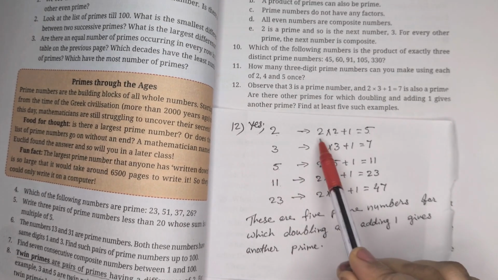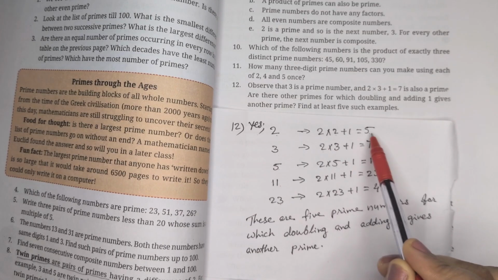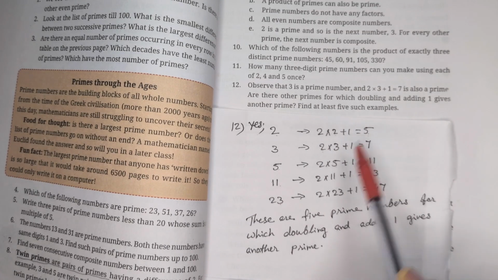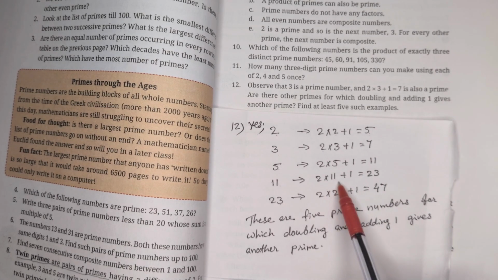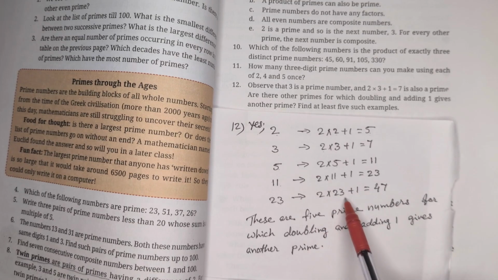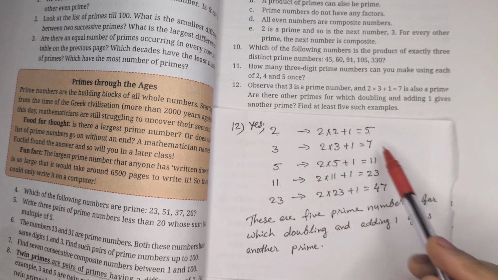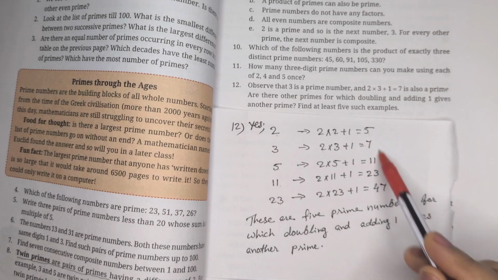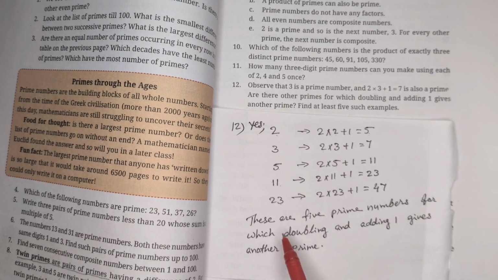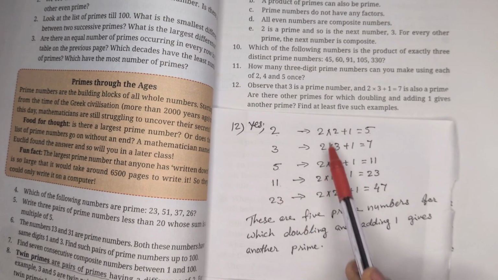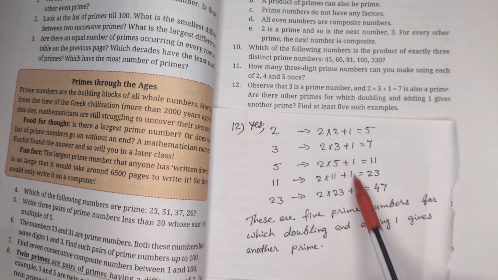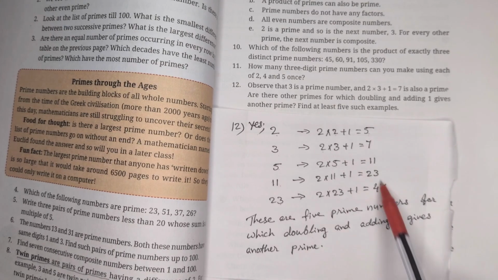That means 2 we can write as 2 into 2 plus 1 is equal to 5. 5 is a prime number. 2 into 3, 6 plus 1, 7. 2 into 5, 10 plus 1, 11. 2 into 11, 22 plus 1, 23. 2 into 23, 46 plus 1, 47. So we are getting all these numbers as prime. These are 5 prime numbers for which doubling and adding 1 gives another prime. Doubling means multiplying the number by 2.